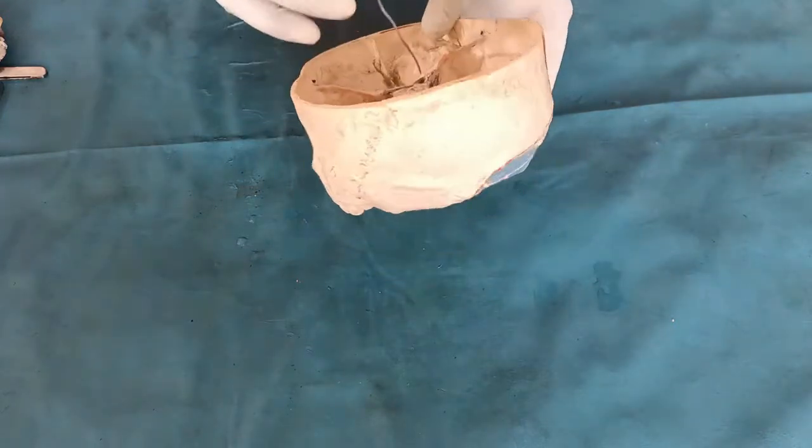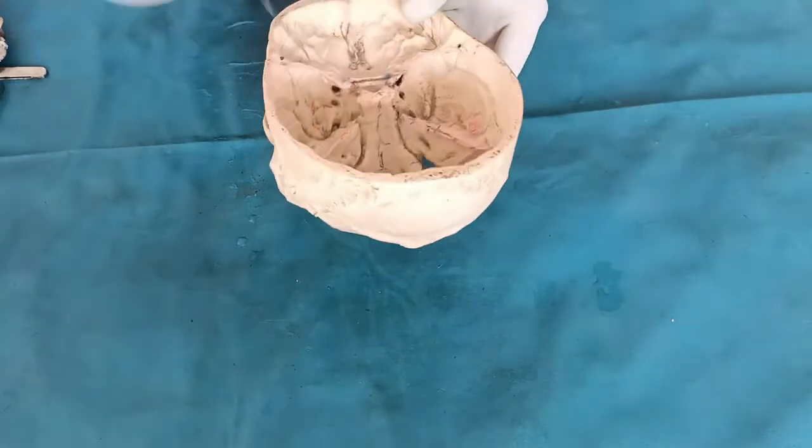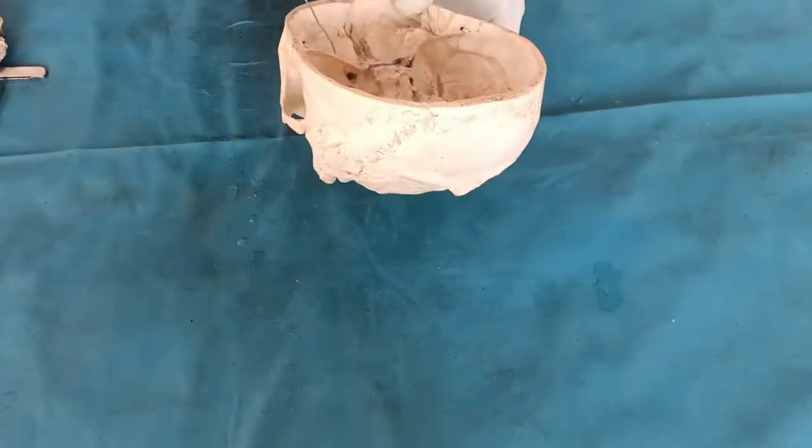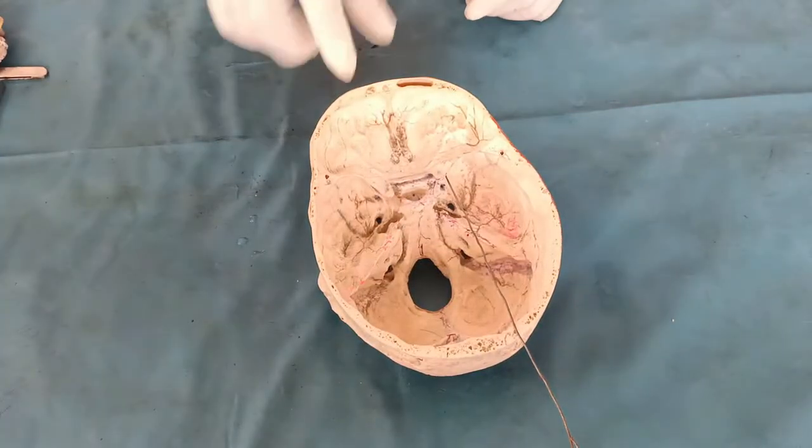Then what are the structures present here, or what are the different foramens present here, and what are the structures passing through them? We will see now. Is it visible?